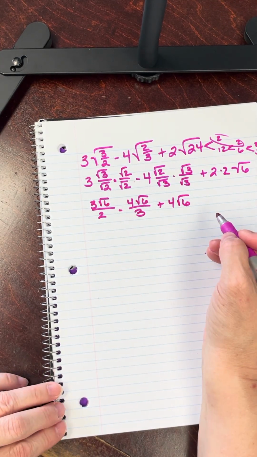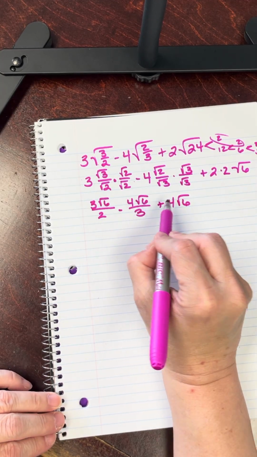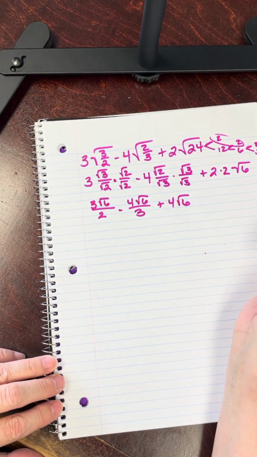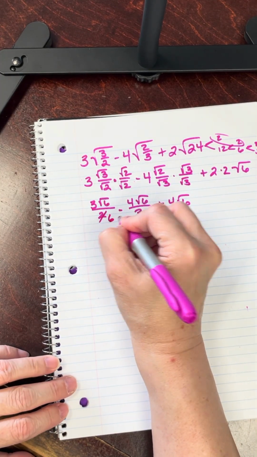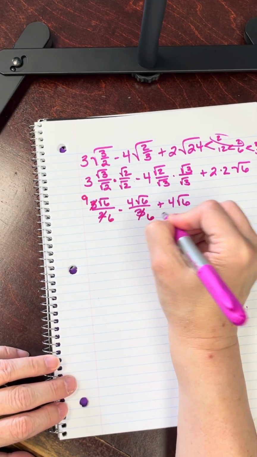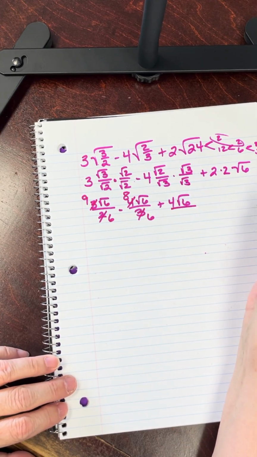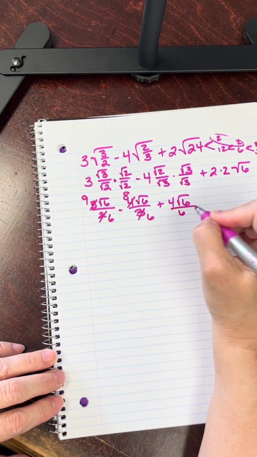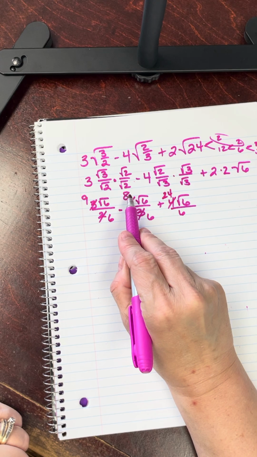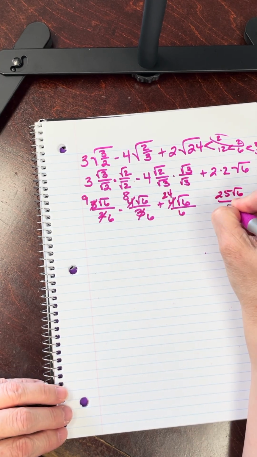I can, however, give all of these a common denominator, and I do see that they now all are like terms with root 6's. My common denominator between 2 and 3 will be 6. So if I turn this into a 6, I've multiplied it by 3, which makes this a 9. Turn this one into 6 by multiplying by 2, that makes that 8. This didn't have a denominator, implying a 1, so if I put a 6 here, 6 times 4, 24. Now 9 minus 8 is 1. 1 plus 24 is 25 root 6 over 6.